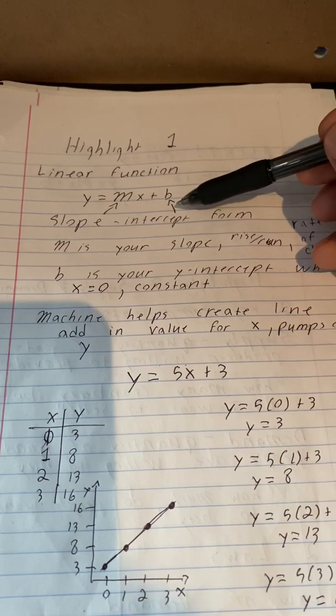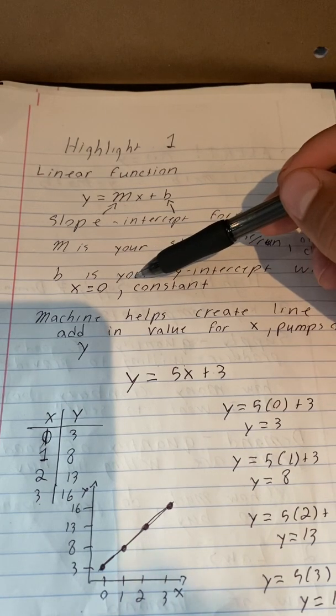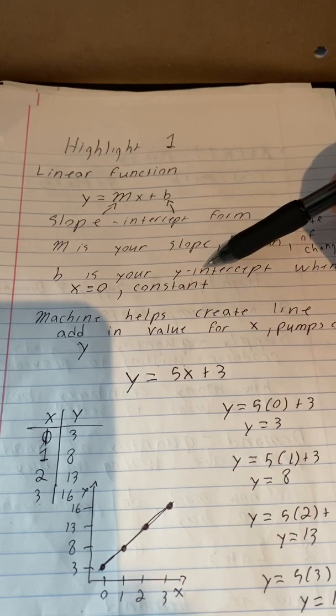And it's also your constant. So you're going to hear people say your y-intercept when x equals 0, and you're also going to hear it called a constant. They mean the same thing.